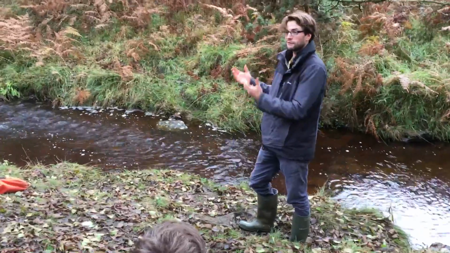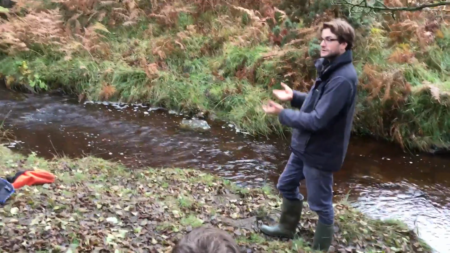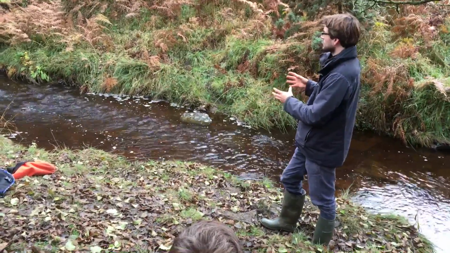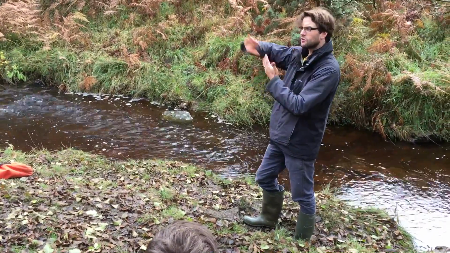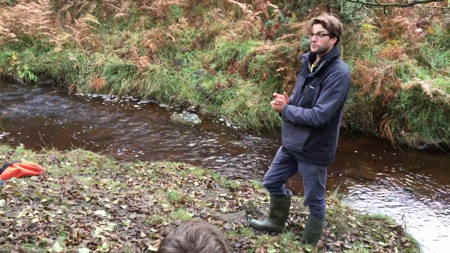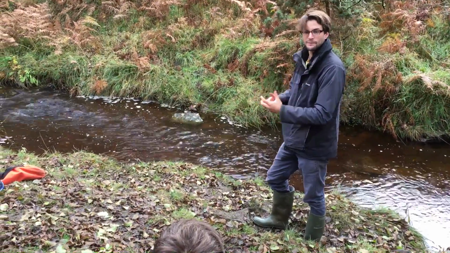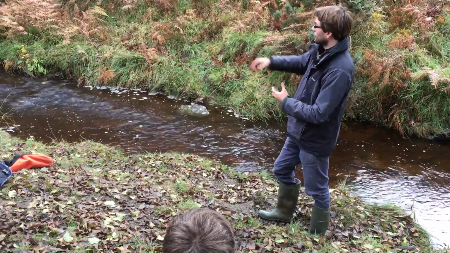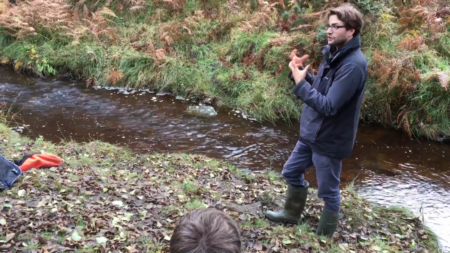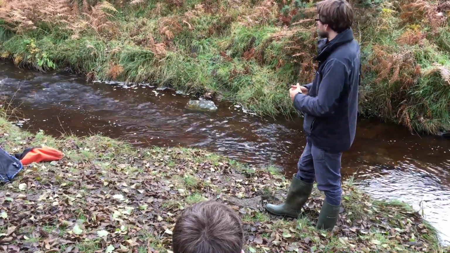Also it could be farm chemicals or fertilisers or other pollutants in the water, but as we're in the national park, only about a kilometre or so from the source, it's likely to be organic material. When you mix it up, or when it runs over the rocks, it starts to create this froth, this foam that you get in the water.